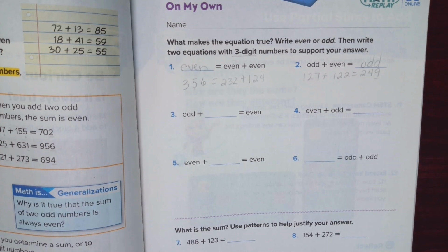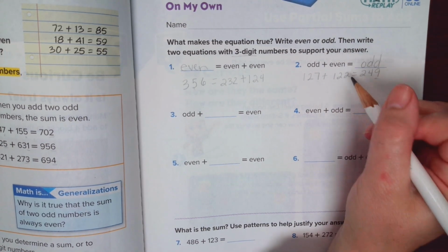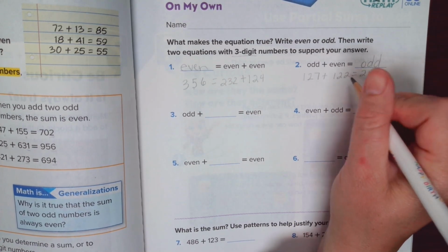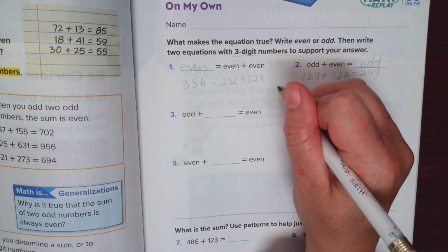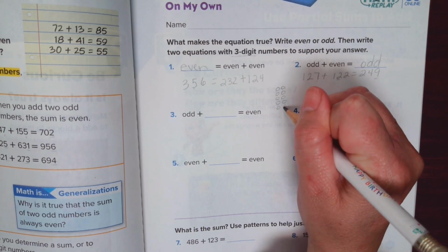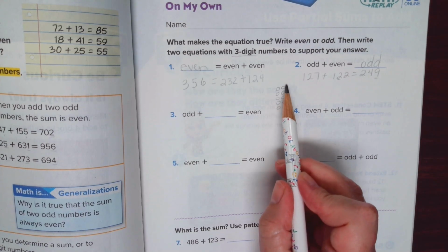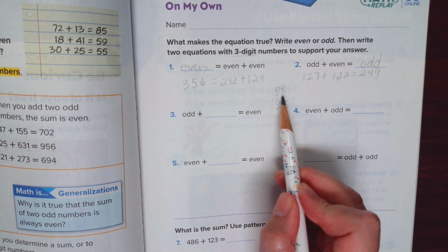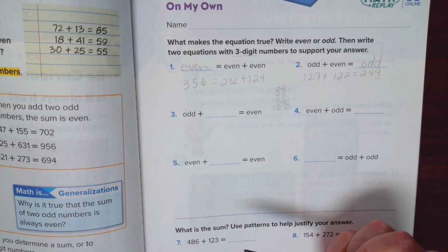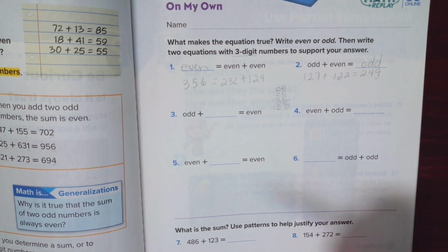Remember, when we're thinking about buddies, the reason that we only look at the ones place is because a 10 has buddies. If we had a 110, see, this is a 10, so each one of them has a buddy. So for every 10, we have buddies, and it's going to be an even number.